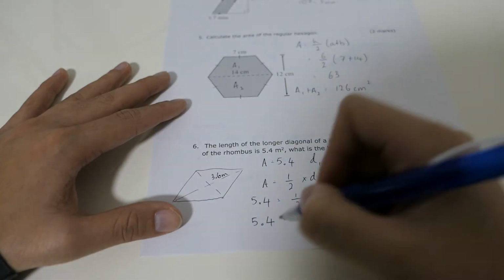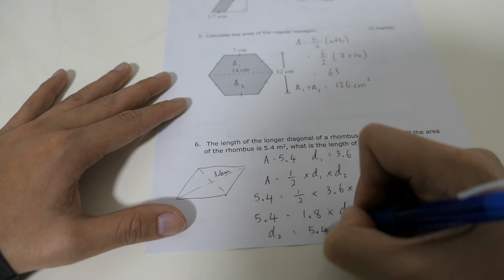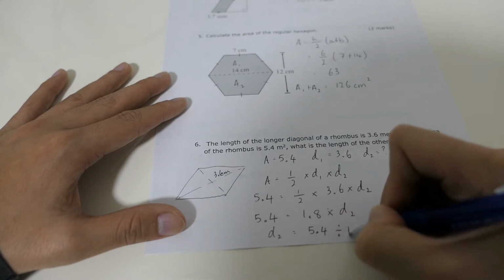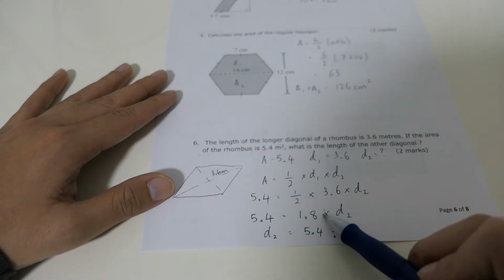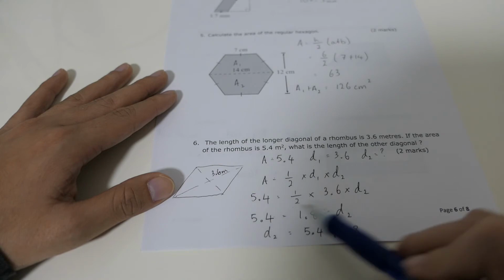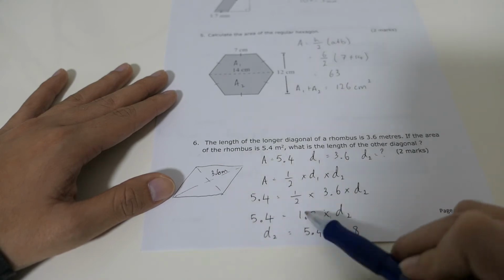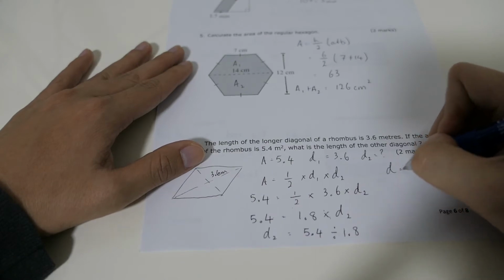So if we want to find the diagonal, we do 5.4 divided by 1.8. That's the opposite of multiplying. It's like when we solve equations: this times D2 is this, so to find D2, we do this divided by that. It's just working backwards, and you should get D2 equals 3.